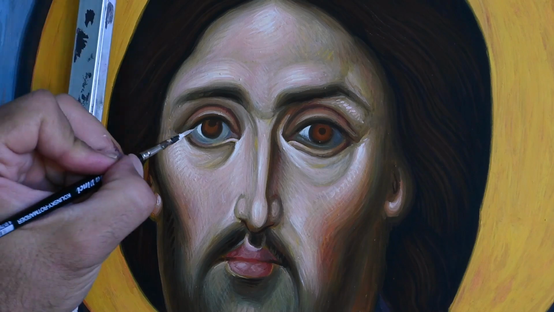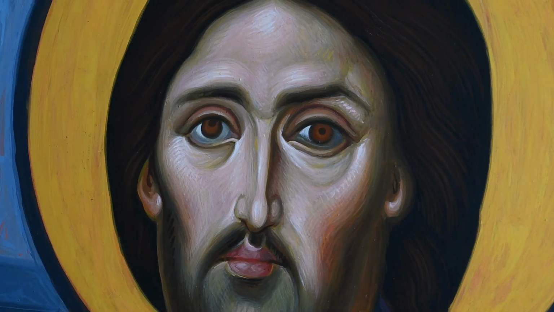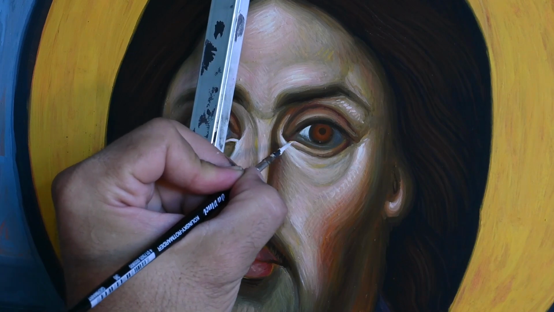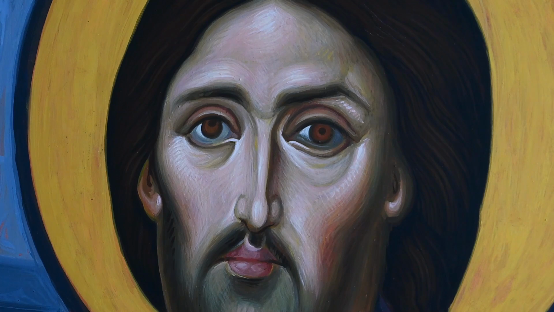Really, it taught me so much. It's the first time I painted this face, and I was so overwhelmed by the richness of the color that I had to create, by all the unexpected elements that I found while I was painting this icon.